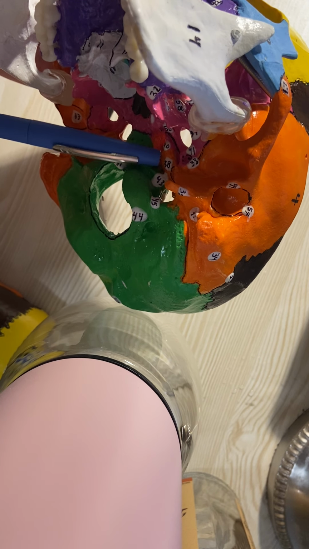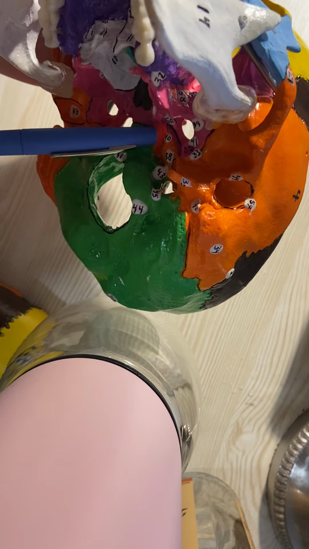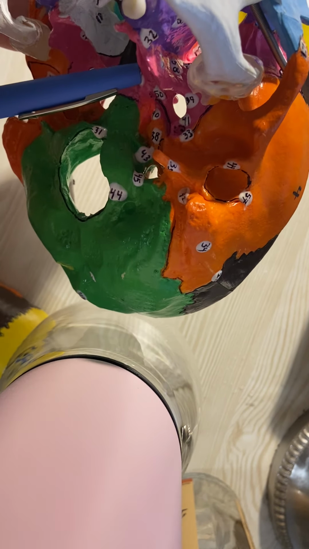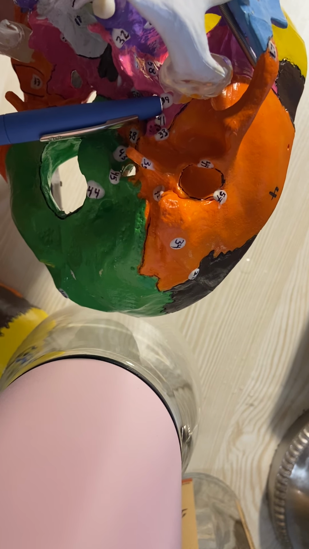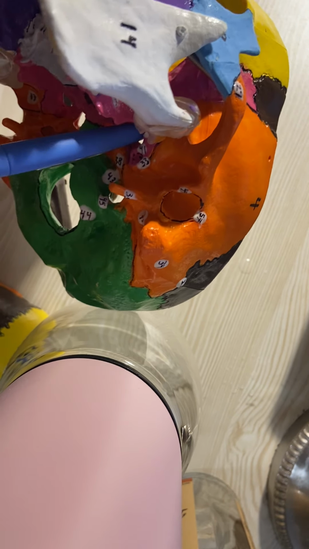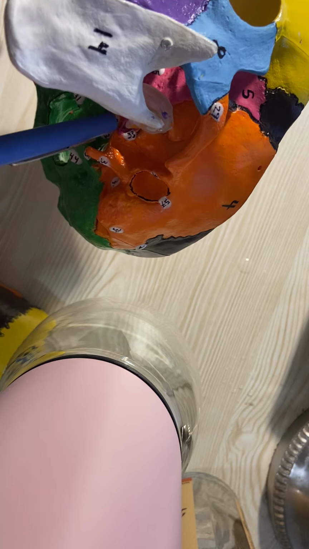This is the carotid canal and foramen right there. And this is the foramen lacerum right here. This is the pterygoid canal right here. This is the foramen ovale. This is the foramen spinosum. This is the spine of the sphenoid right here.